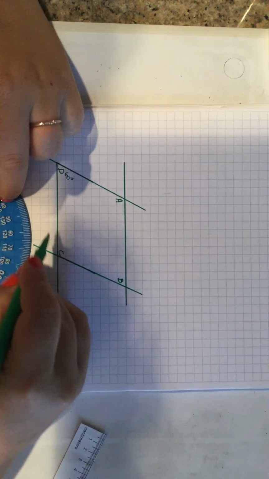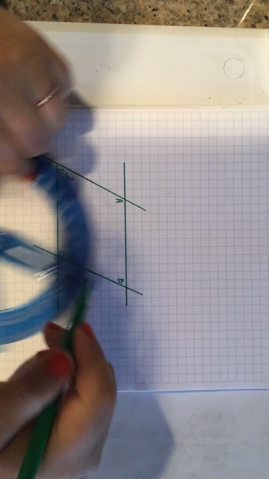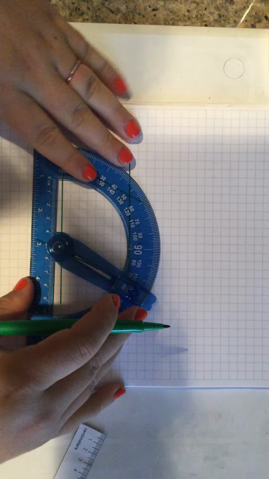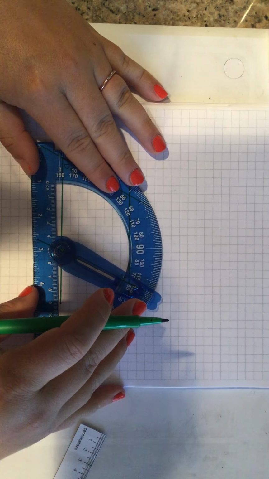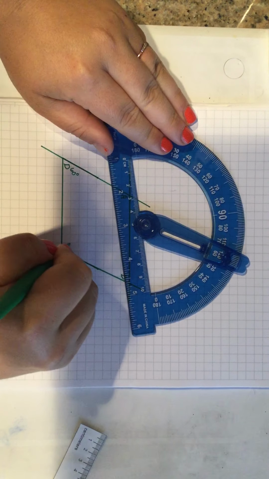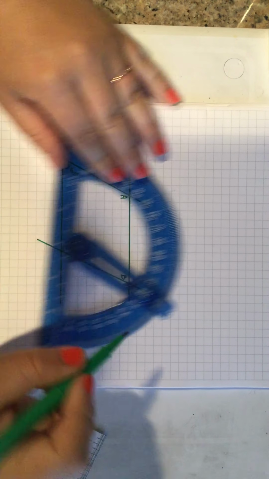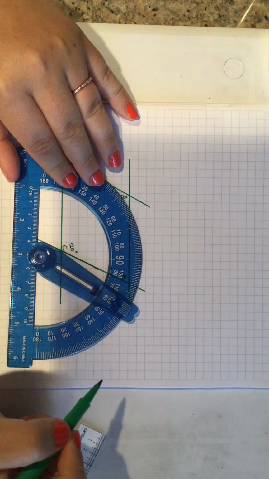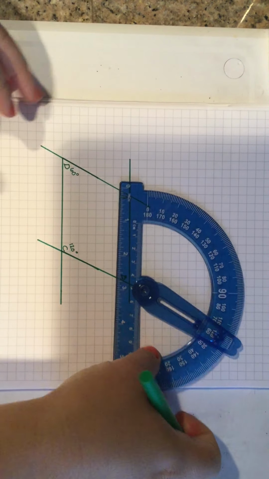Now we know this is an obtuse angle. It's bigger than 90 degrees. So when you measure, you put the very point here, and that's going to be 120. So it's lined up on 60, but the obtuse angle is bigger than 90. So we're going to flip this thing over.